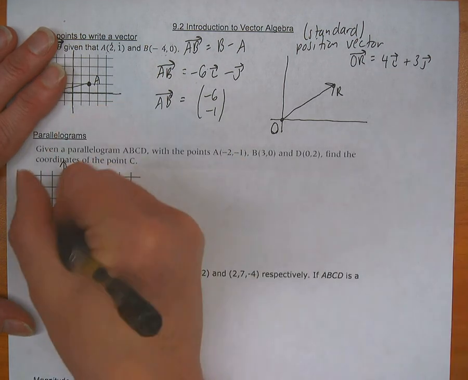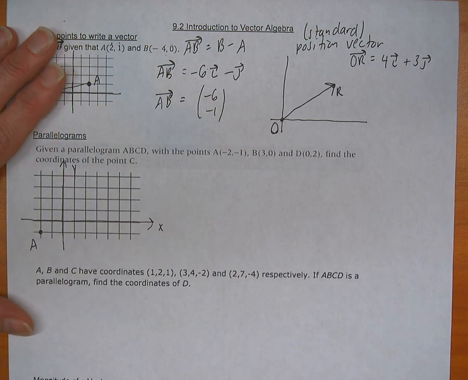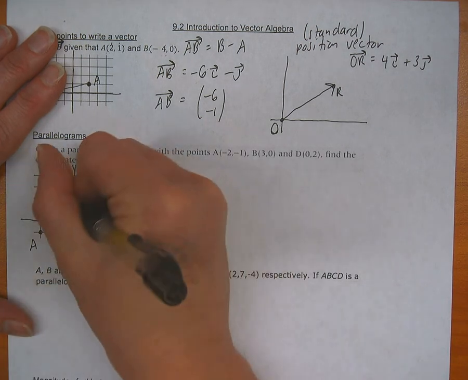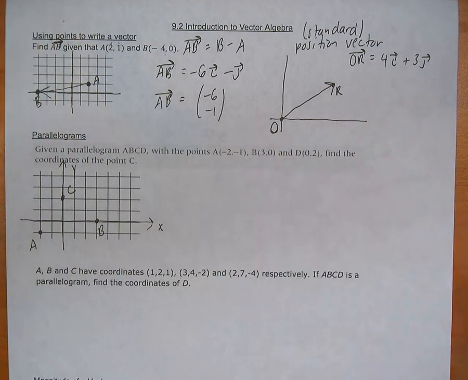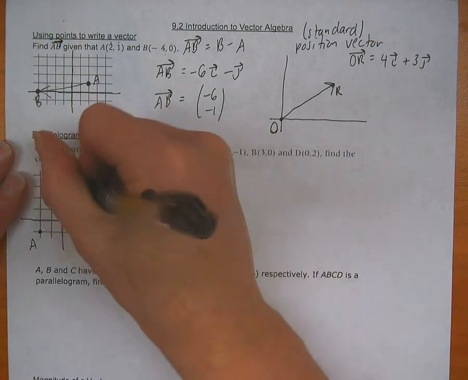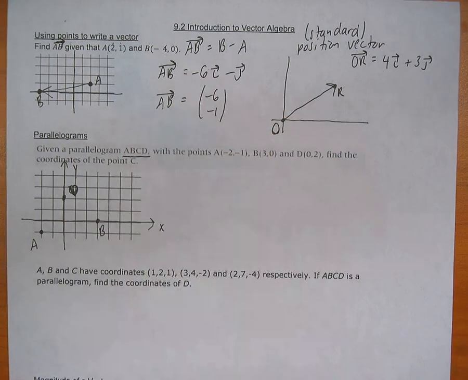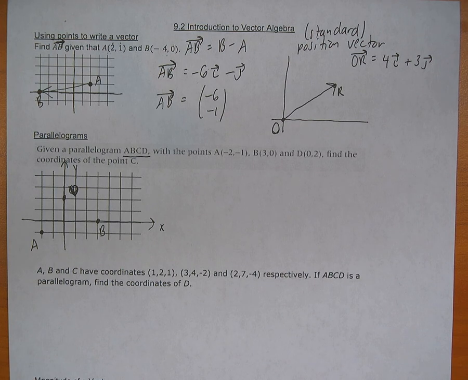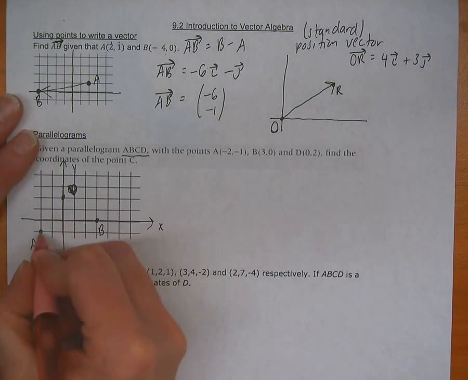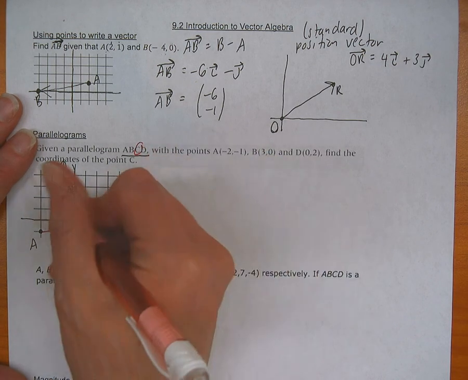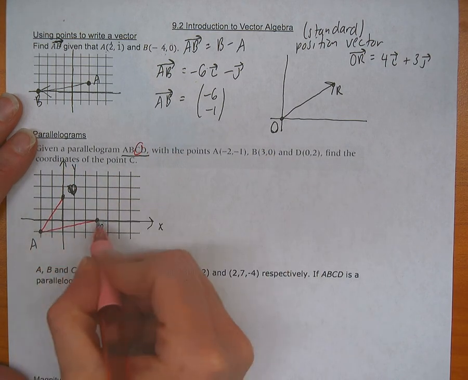So I've got negative 2, negative 1. That's point A. 3 comma 0 is point B. And 0 comma 2 is point C. Oh, point D. When you say the name of a parallelogram or any polygon, those letters are connected in that order. So A gets connected with B, B will then get connected with C, and then C will get connected with D, and then D back to A. So it does have to go in order.